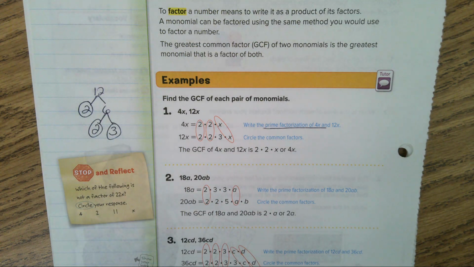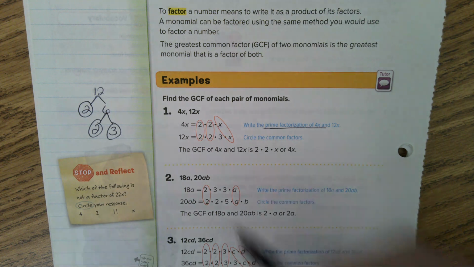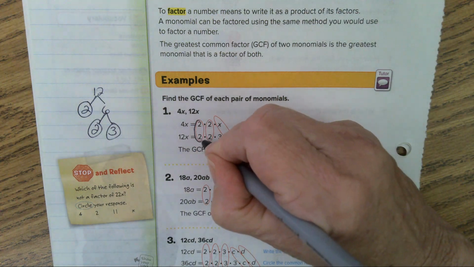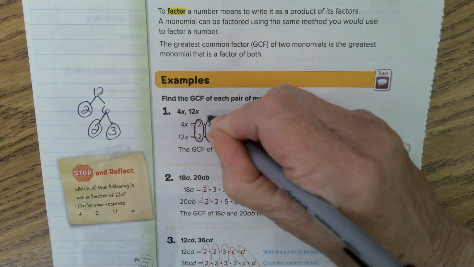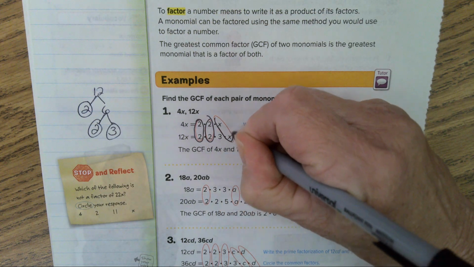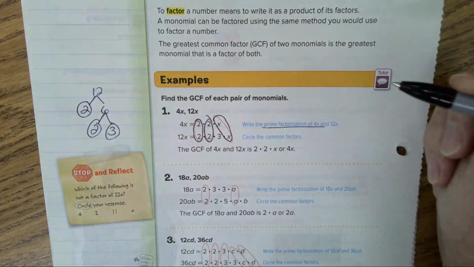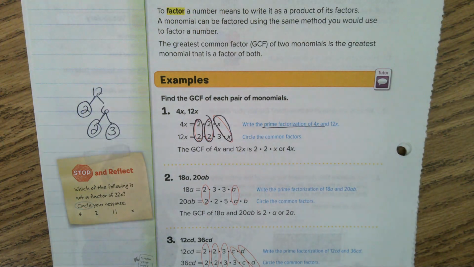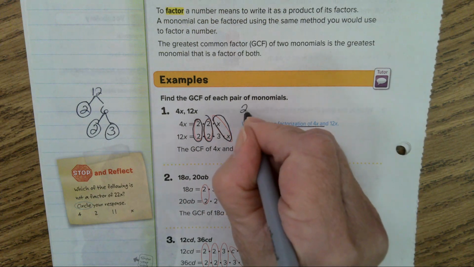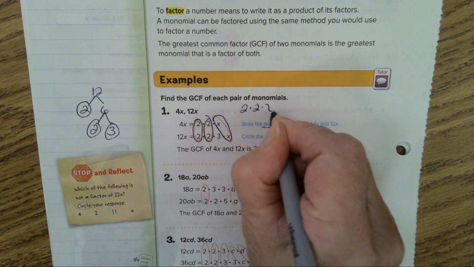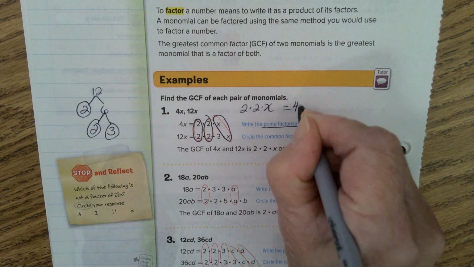Now, to find the greatest common factor, you circle the things that they both have alike. They both have a 2. Go ahead and circle it again. They both have another 2. And they both have an x. So you make their pairs. So what's the greatest common factor of this? It's going to be 2 times 2 times x, which equals 4x.